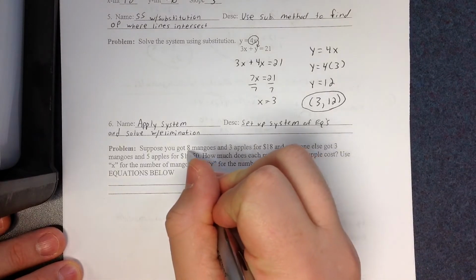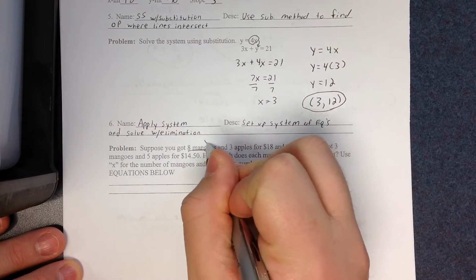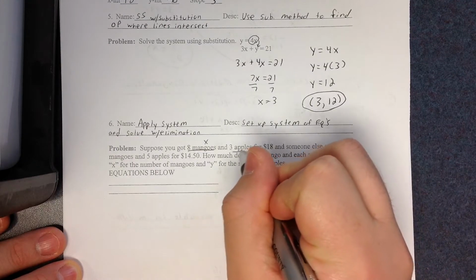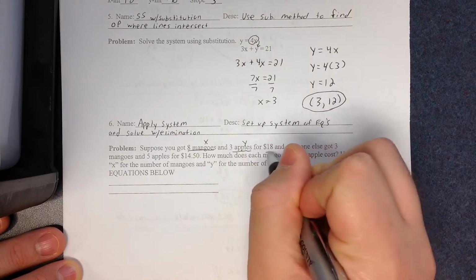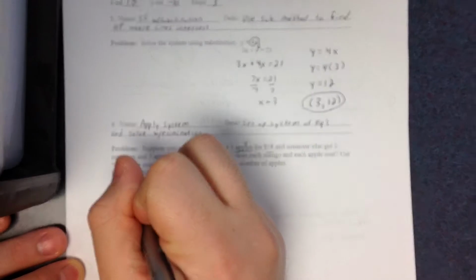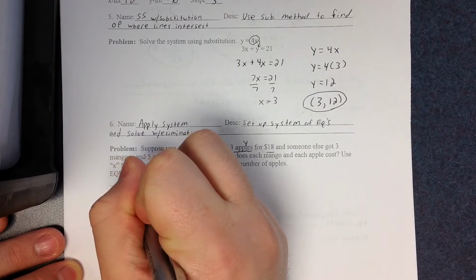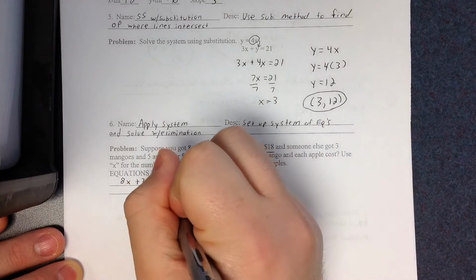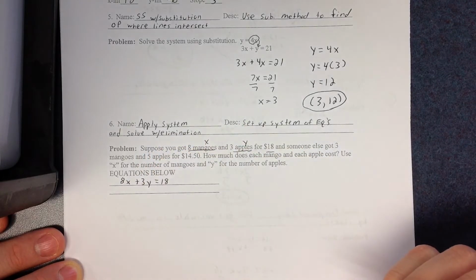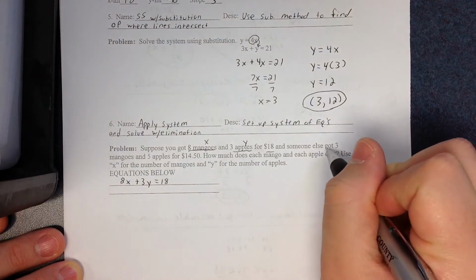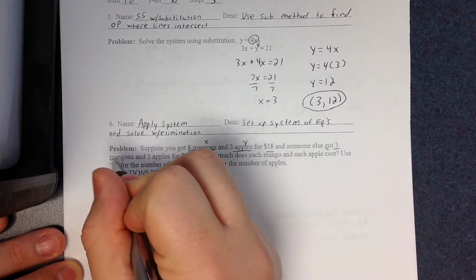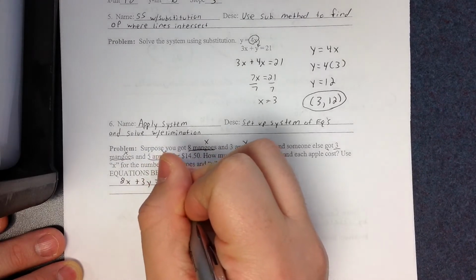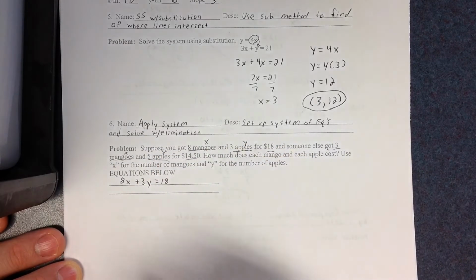So the first sentence says we bought 8 mangoes, and mangoes are x, and 3 apples, apples are y, for $18. So my first equation would be 8x plus 3y equals 18. You don't need to put the dollar sign. Someone else bought 3 mangoes, again mangoes are x, 5 apples, apples are y, for $14.50.